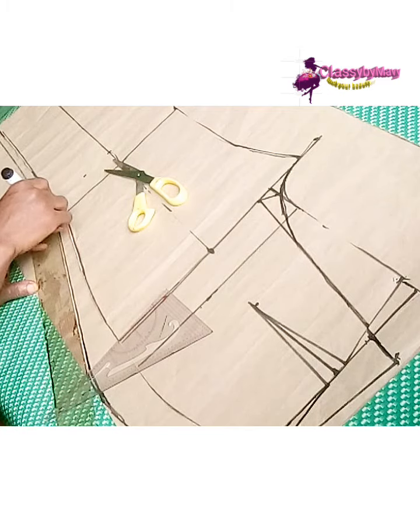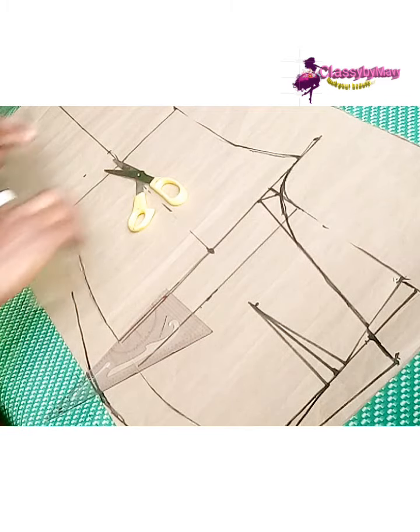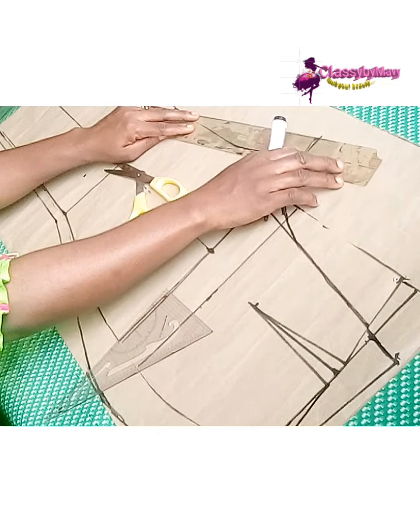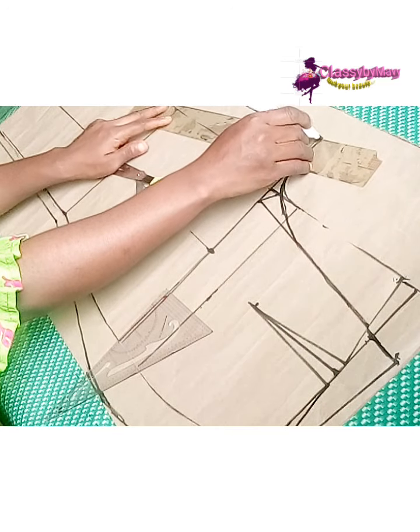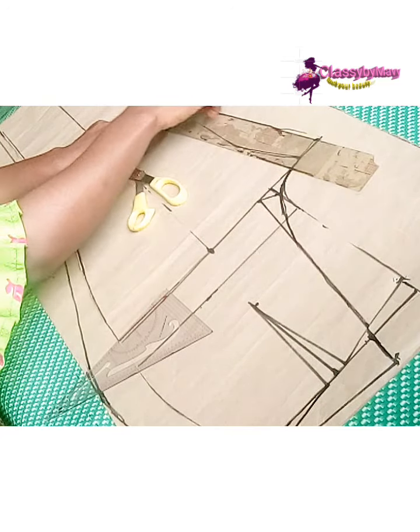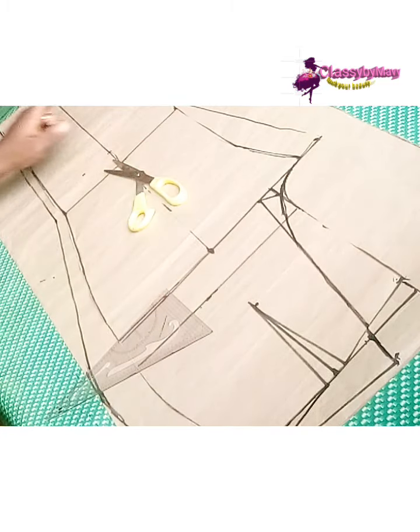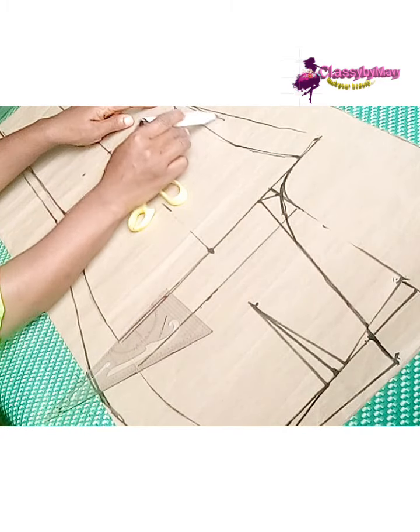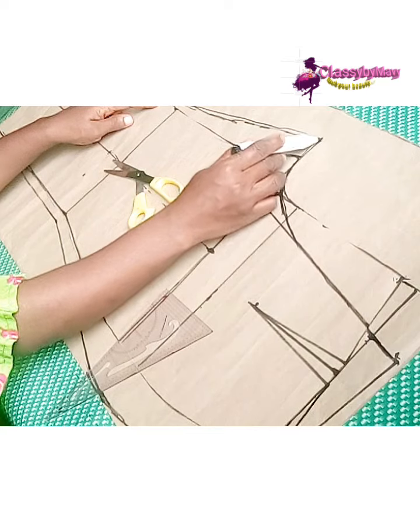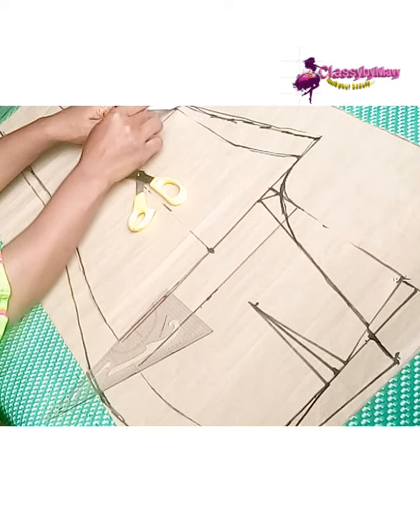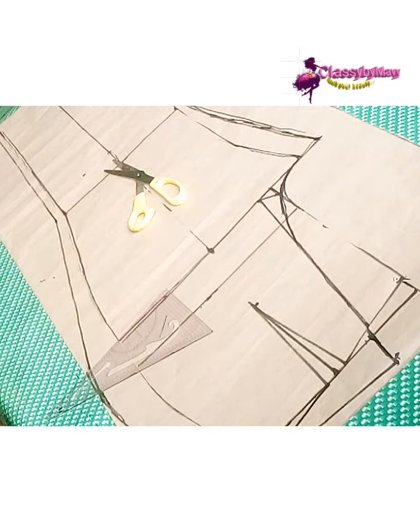You can use a straight ruler, after which you blend it out. Okay, like this. Can you see? And just blend it out to have a smooth transition there. Can you see what we are having? So our back is almost complete.